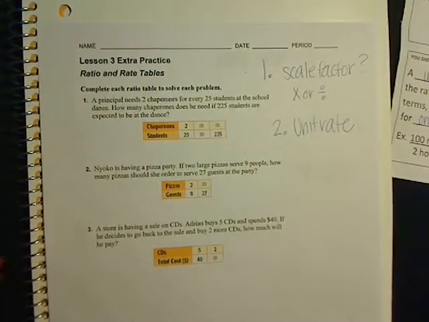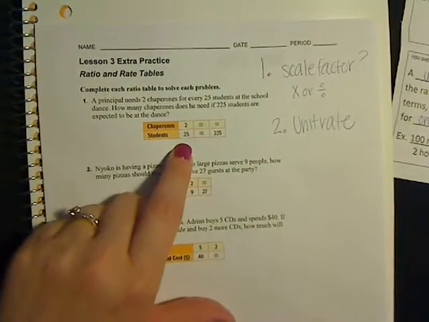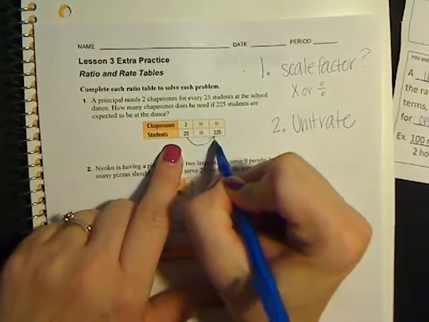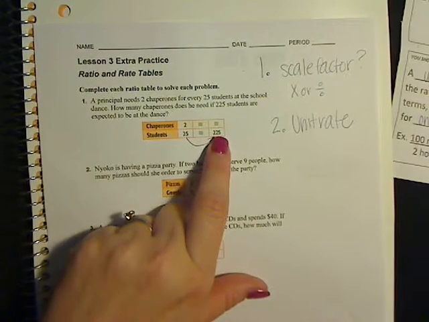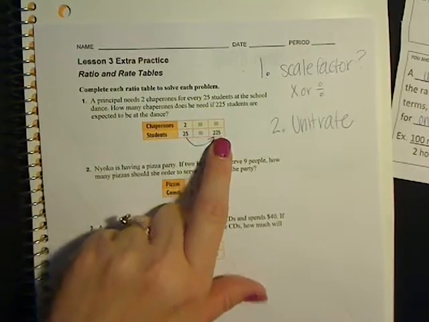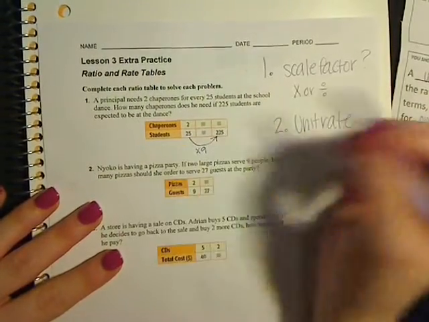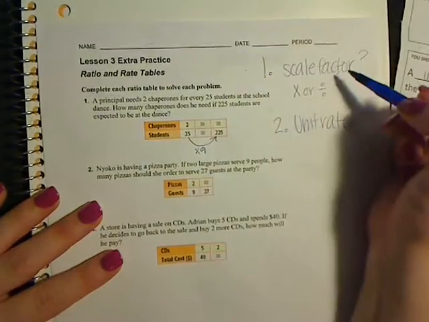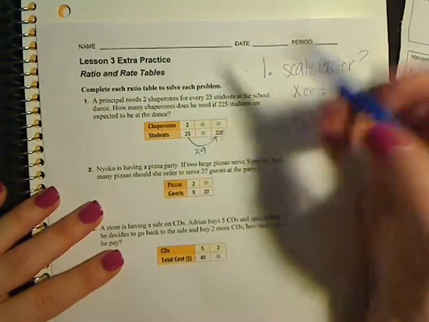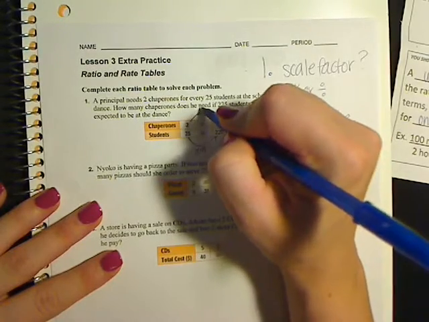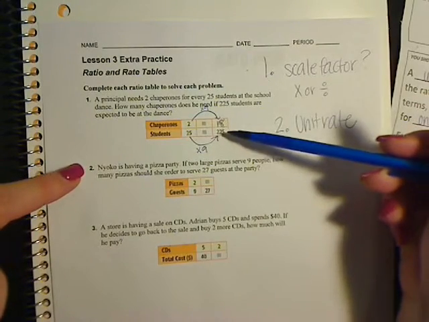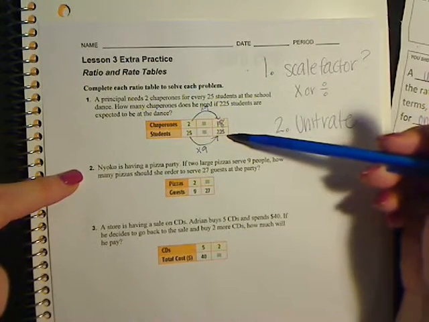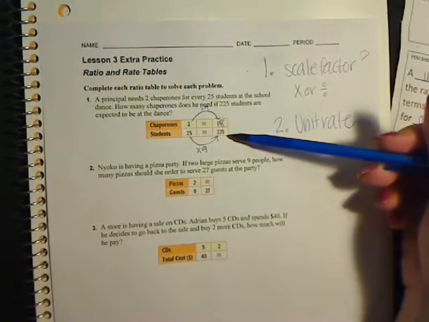Okay. So first we're going to look for a scale factor. So is there something that I can multiply 25 by to get 225? Well, let's think. How many quarters are in $2.25? Well, there's 8 quarters in $2. So add another quarter on top of that. That would be 9. So times 9. So I can use scale factor because there's a pretty whole number I can multiply by. So I'm going to do the same thing here, times 9. That means that this principal would need 18 chaperones if there were 225 students at the dance.